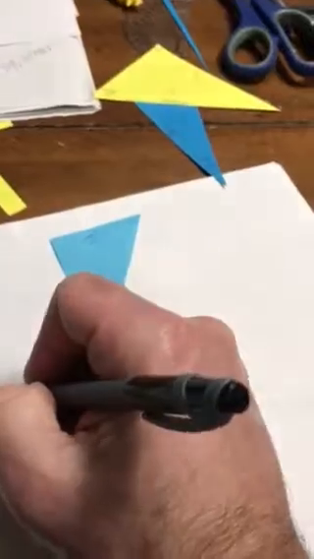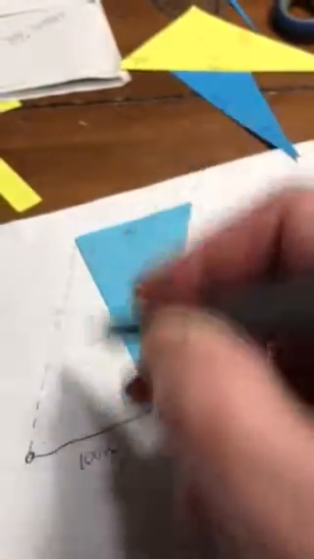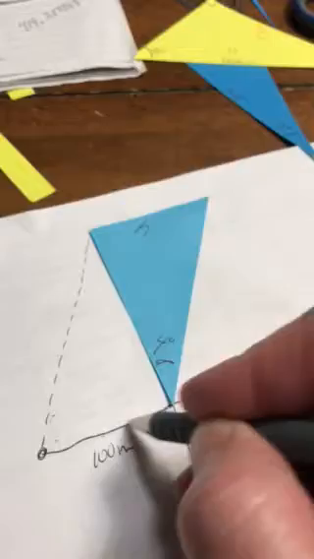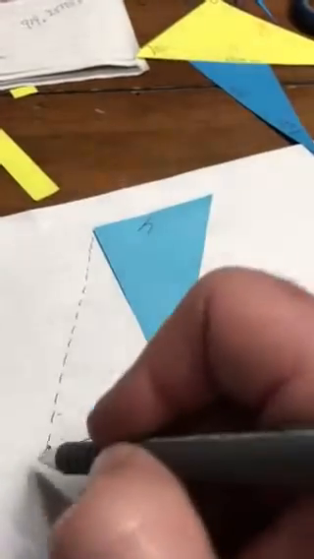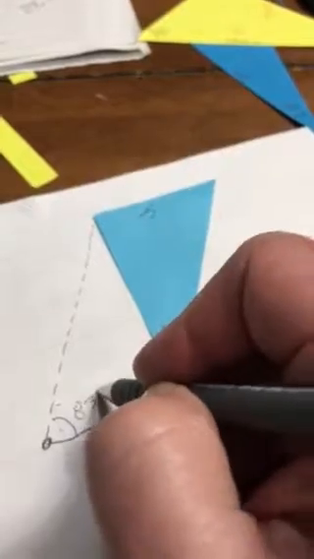So if he's standing here, he sees the base of the tree, so the line of sight to the base of the tree, and then he scans over to the end of the runway, and that would form an angle of 83 degrees.